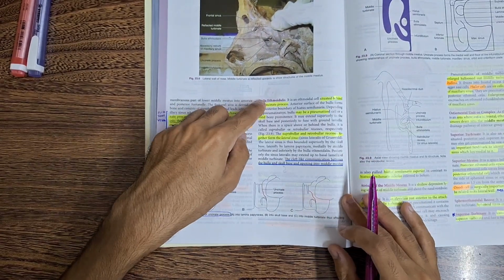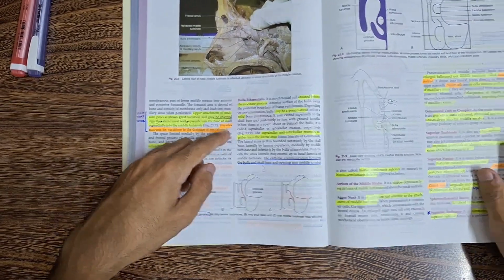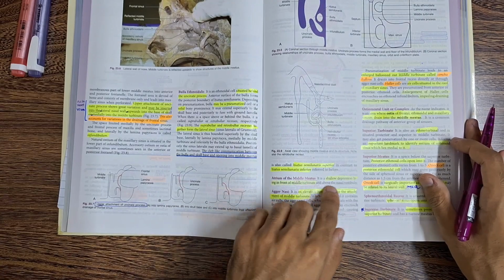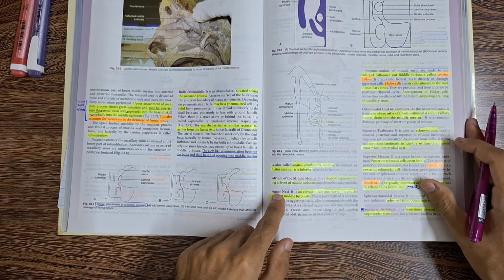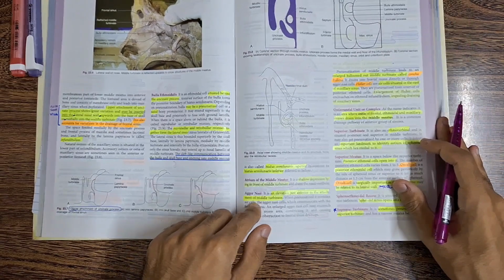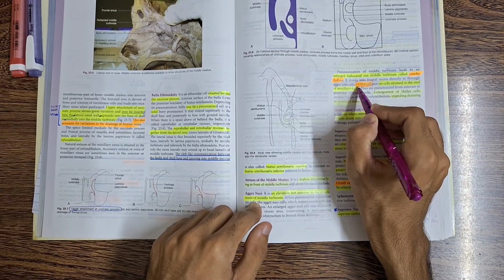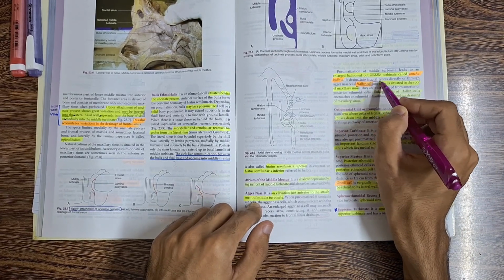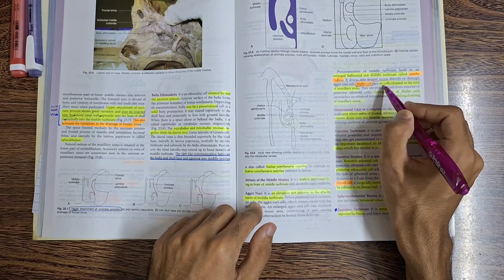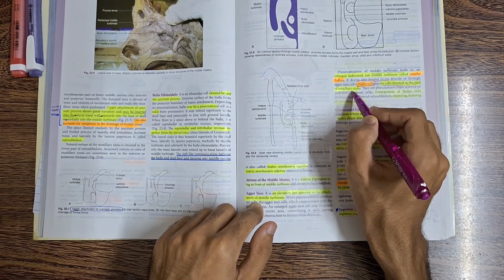Moving on to the bulla ethmoidalis, that is just a read. The atrium of the middle meatus is just a depression, and an elevation is agger nasi. These are just a read. Some important points are here. This one, Haller cells. These are important for MCQ. These are the air cells that are situated in the roof of the maxillary sinus.